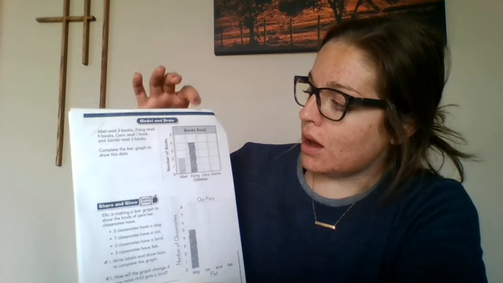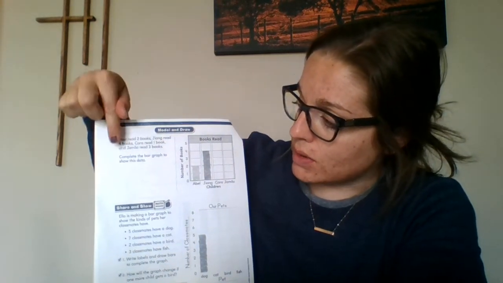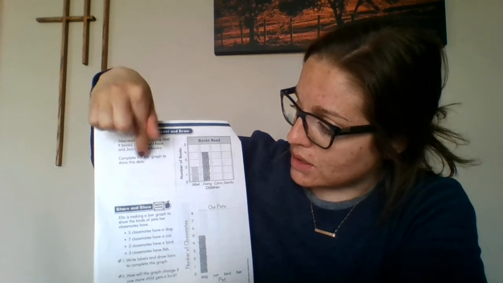All right, so up at the top, it says Abel read 2 books. Jiang, you can always call her Jay. Jay read 4 books. Kara read 1 book, and Jamelia read 3 books. All right, so it has your bar graph for you. Title at the top, books read. Along the side, number of books, and then the children that read those books along the bottom. So it says complete the bar graph to show this data.